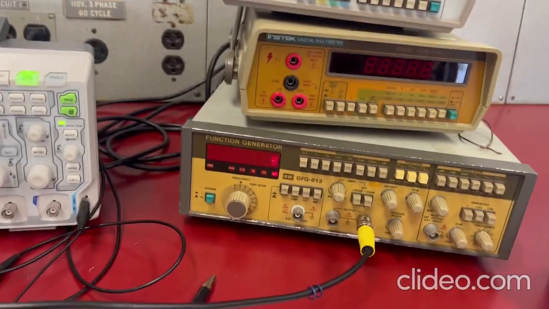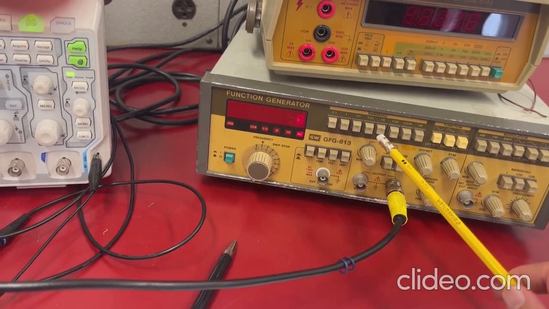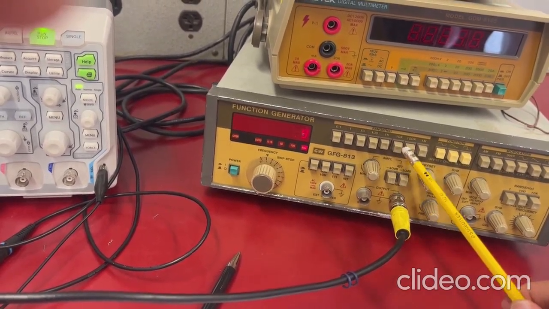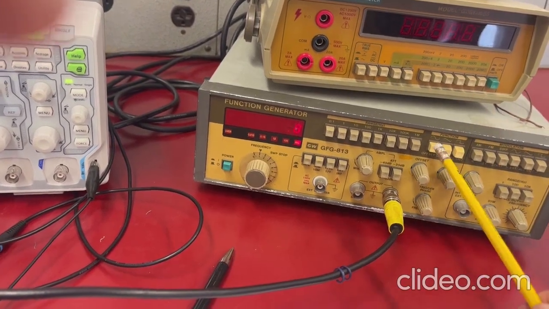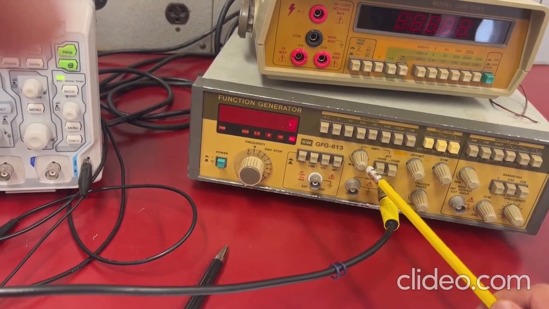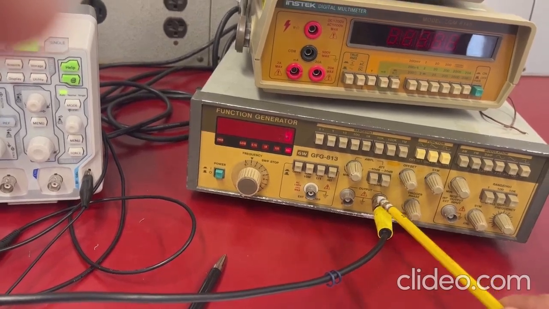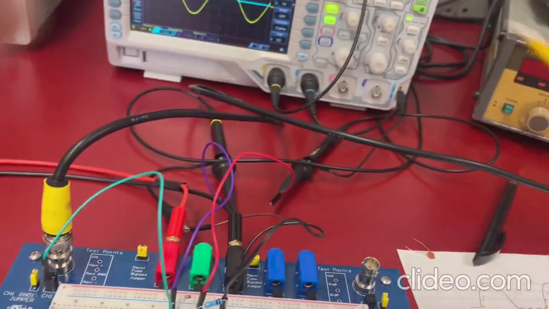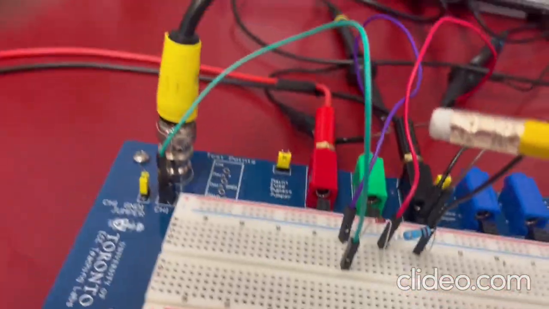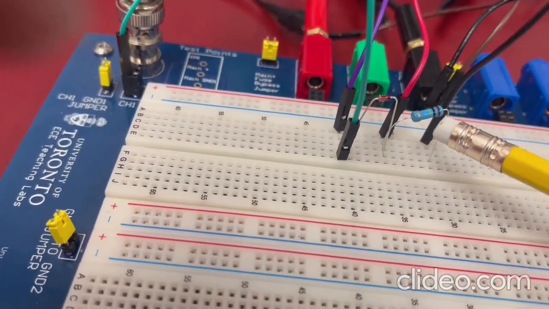To configure the waveform generator, first I will select the frequency of 1 kilohertz from here. Then I'm using a sinusoid signal from here, and my amplitude is set with this. So I'm setting the amplitude to 4 volts. From here my output comes in, and my input comes in. From the green wire, I'm taking the input. Here is my PN diode, and here is my 100 kilo ohm resistance.